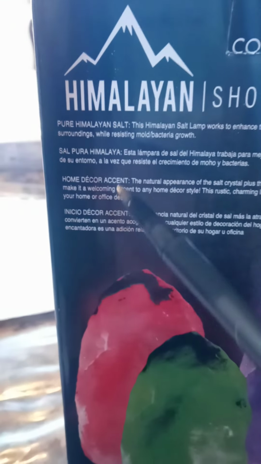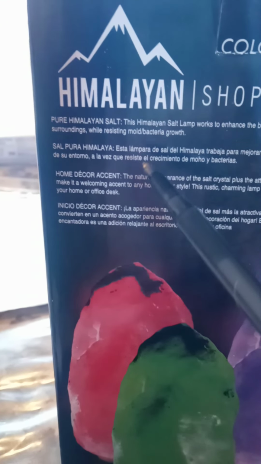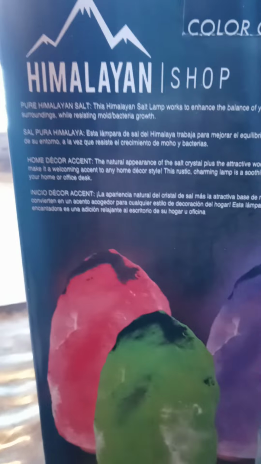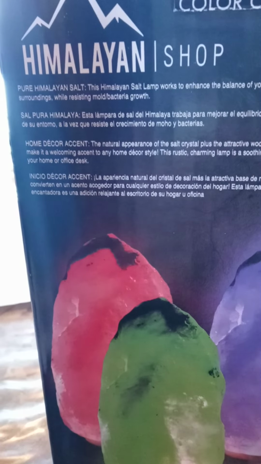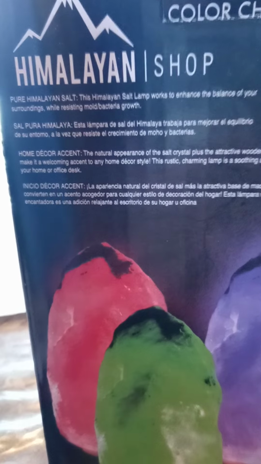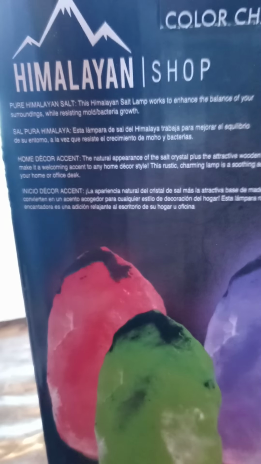This Himalayan salt lamp works to enhance the balance of your surroundings while resisting mold bacteria growth. Now we know why it's salt, because salt purifies the environment. So this is therapeutic.